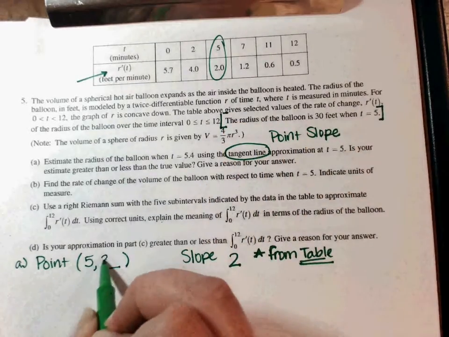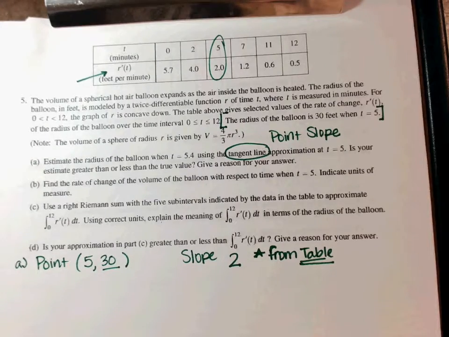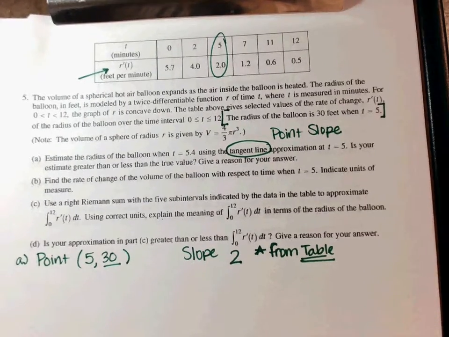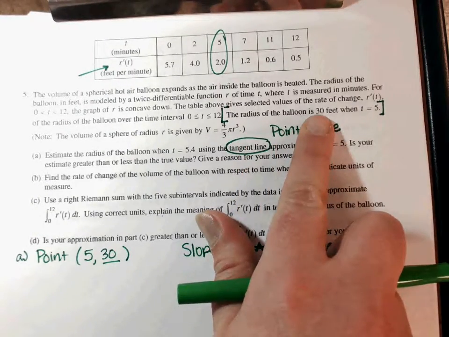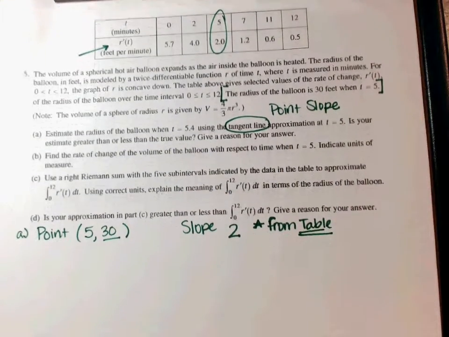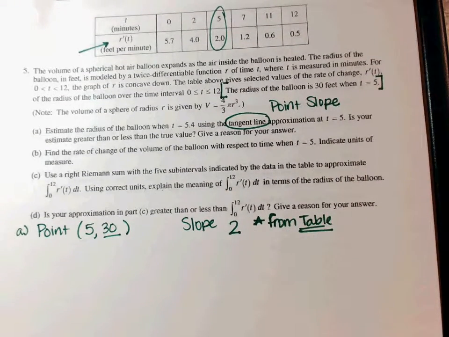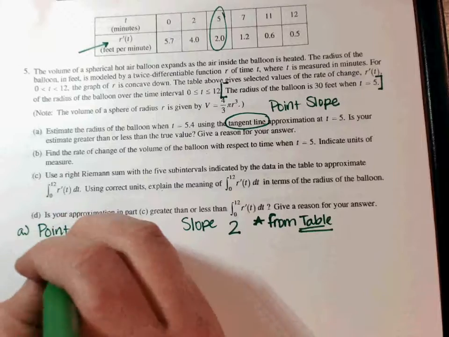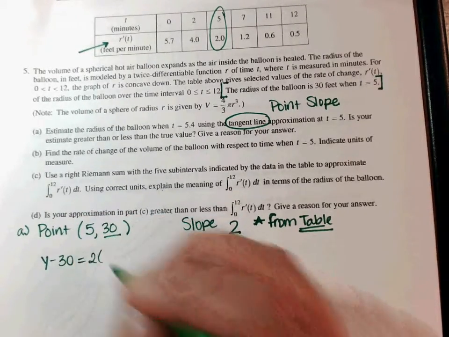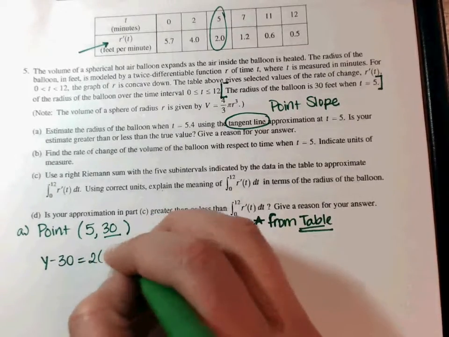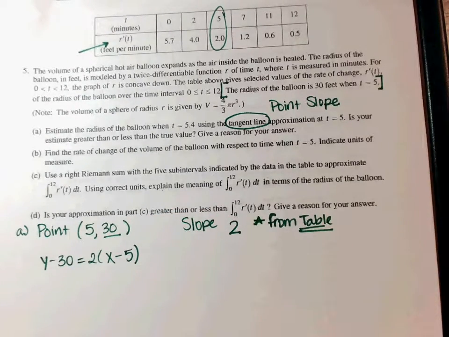That's your point. Remember that sometimes they give you it in the chart, but in this case, they tell you in the paragraph what the point is. The radius is 30. And then the chart is actually R prime, which is the slope. From here, what would the equation of my tangent line be? I have my point, I have my slope. y minus 30, y minus y1 equals slope, 2 times x minus 5. Yep. Okay, and then what does it say from there?